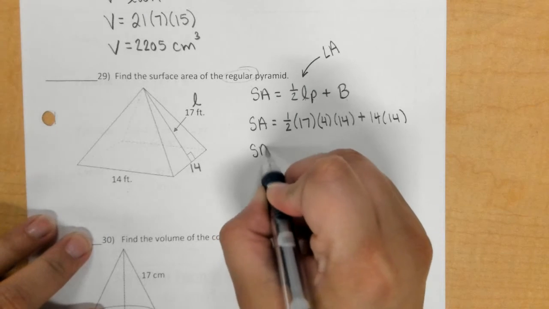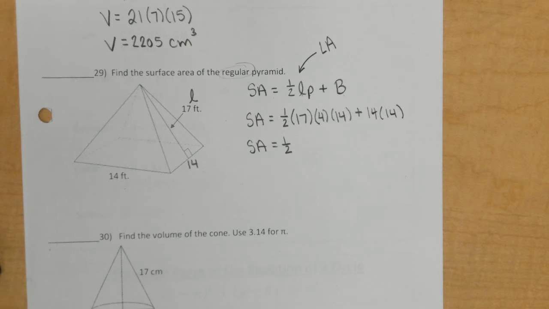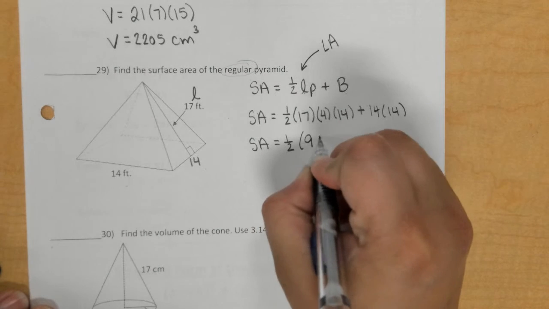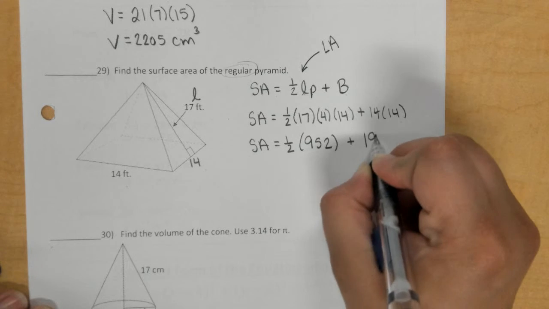So for the surface area, 17 times 4 times 14, 952. 14 times 14 is 196.